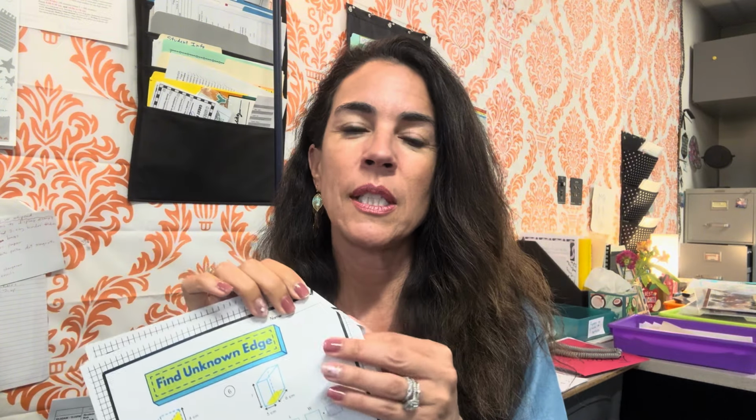So it's not just an easy length times width times height formula. They also need to know the formula of base times height, or they need to know that they can figure out volume by taking the area and multiplying it with another dimension.